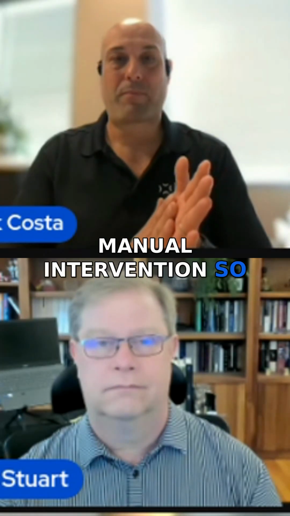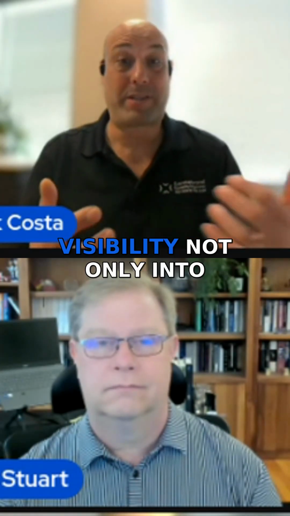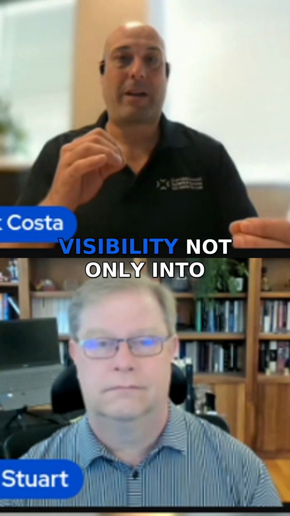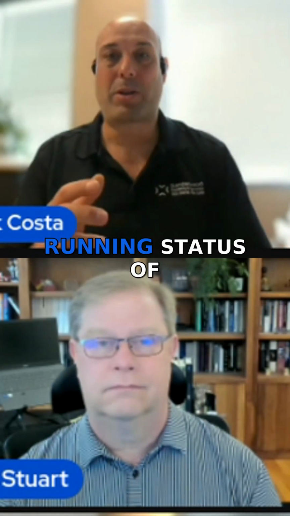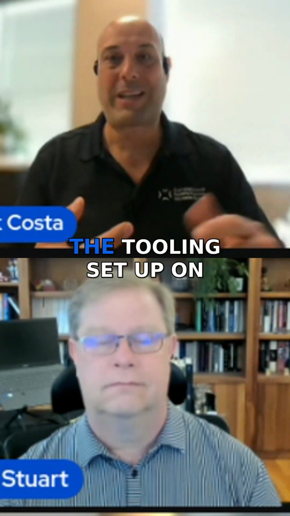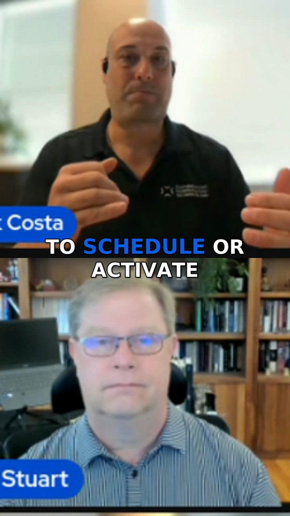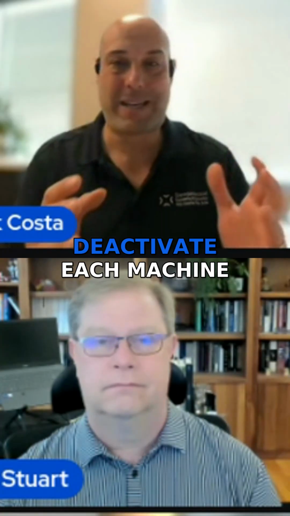So this gave operations visibility not only into the amount of material remaining on their machines, but also the running status of machines, the product running on each individual machine, and the tooling setup on each of those machines, along with the ability to schedule and activate or deactivate each machine based on outside information from their existing ERP.